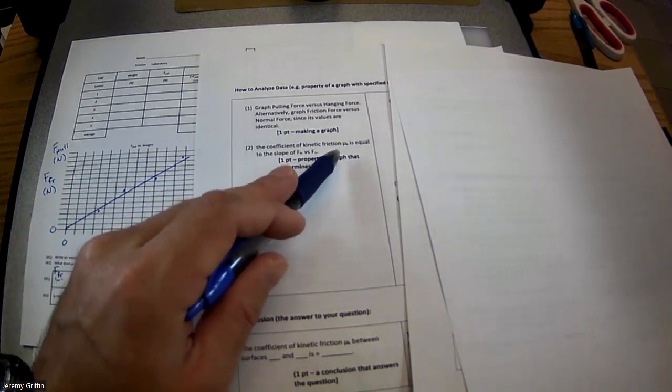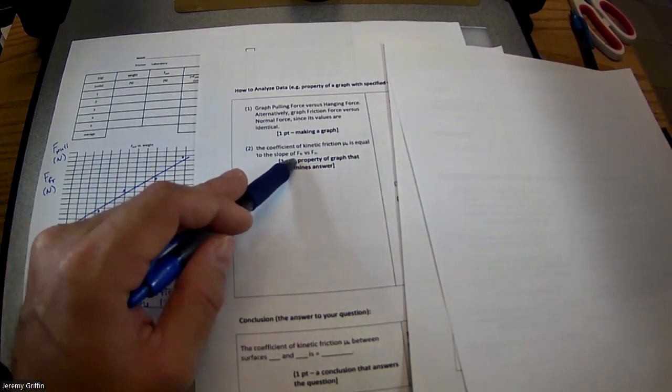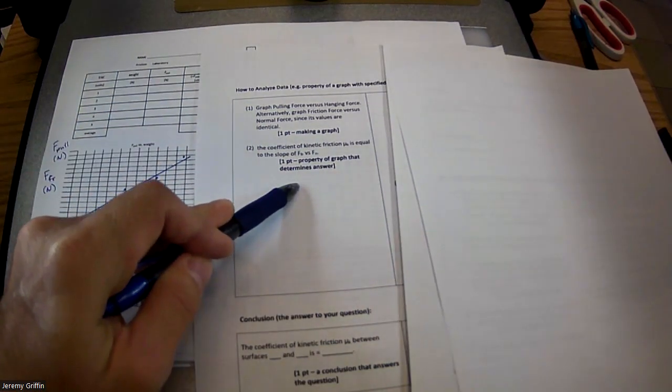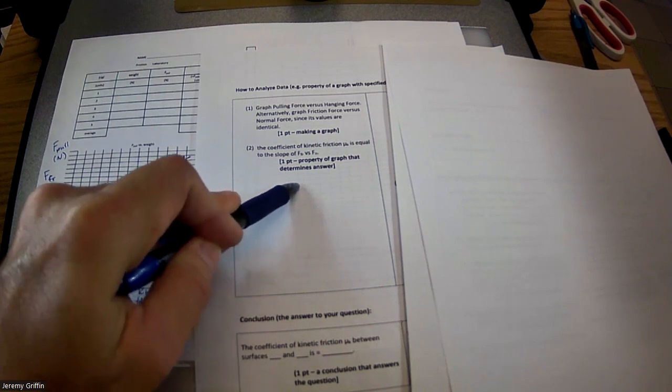And then the coefficient of kinetic friction is the slope of friction force versus normal force, the slope of this graph. So 1 point for a property of the graph that determines the answer, which is slope in this case. Okay. And then finally, conclusion. The coefficient of friction, mu sub k, is some number.